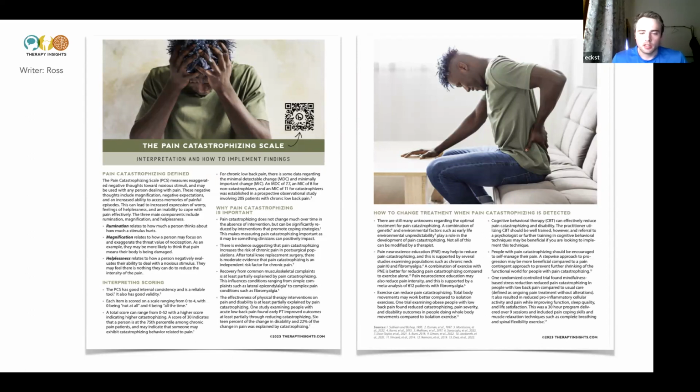There was a study, and don't ask me how they came up with some of these numbers, how they did the analysis, but they were estimating that 16% of the change in disability and 22% of the change in pain in people with acute back pain was explained by catastrophizing. So it's fairly significant how much that can play into whether a person gets better or not.